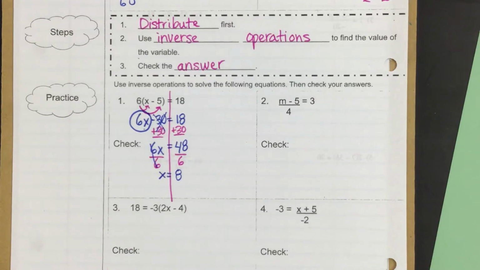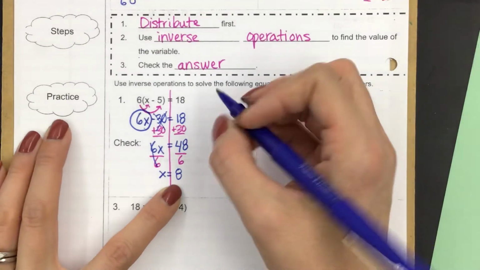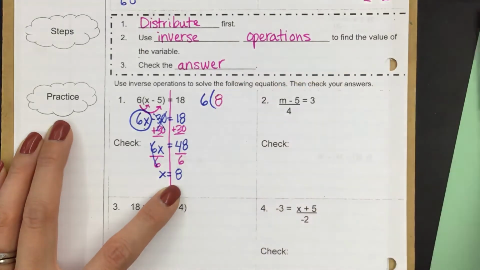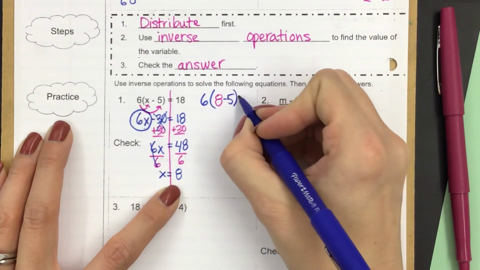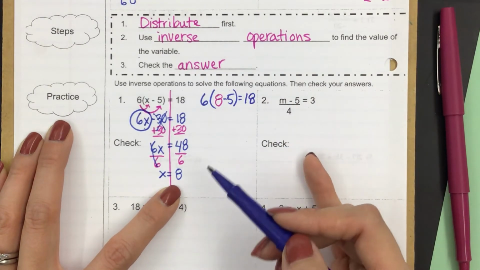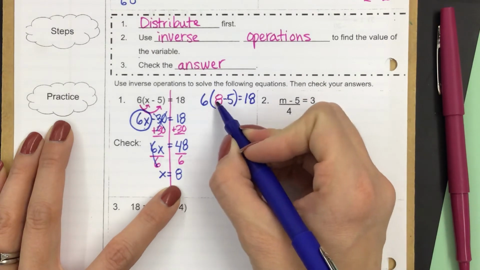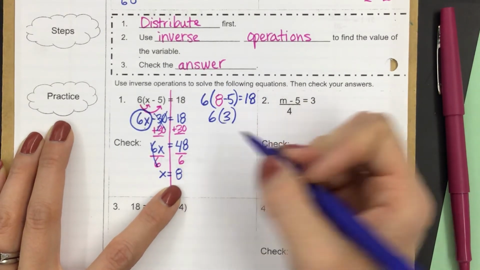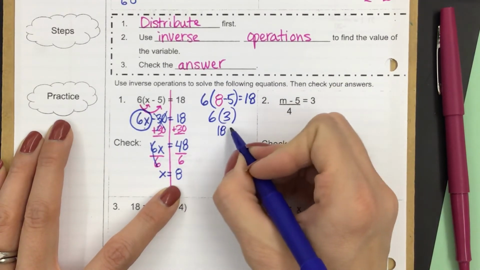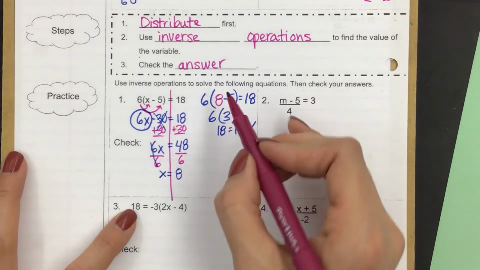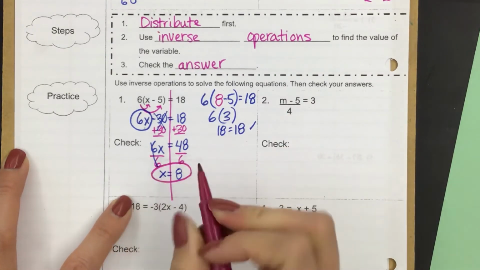Now, we never want to assume for sure that 8 is true until we've checked our answer. So I'm going to substitute 8 back in here. And now what I want to do is I want to simplify and see if this side is equal to 18. So I'm going to do my grouping first. So this is 3. And what is 6 times 3? 18. And we know that 18 is equal to 18. So we have confirmed that 8 is the correct answer for that.